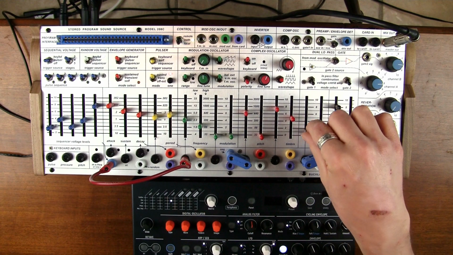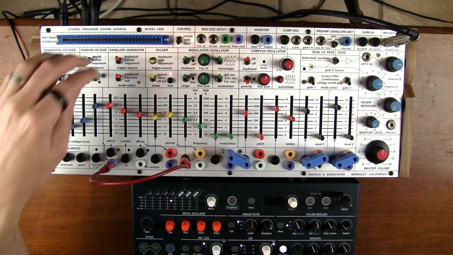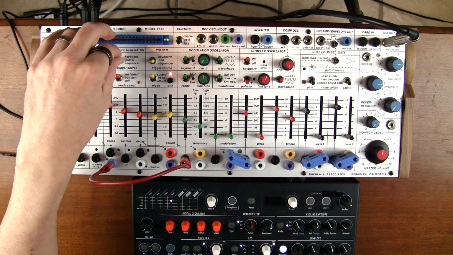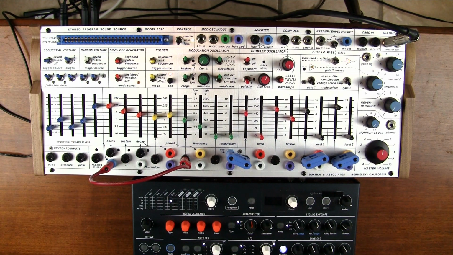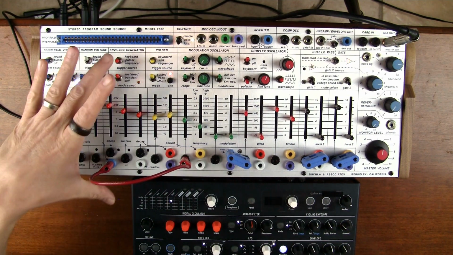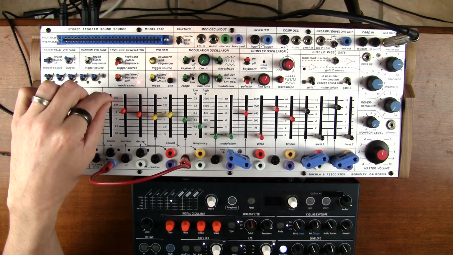But what about gate 1? We don't have anything coming out of gate 1. Well, that's because we need to tell the envelope generator to be triggered by the sequencer. So we could also have it be triggered by the pulsar. So now they're both going. However, we really want the envelope generator to be controlled by the sequencer because of the pulse sequence.